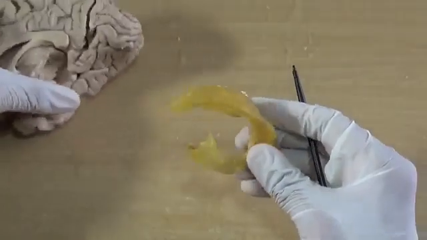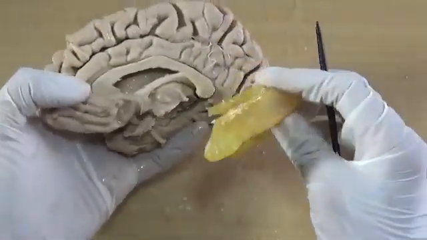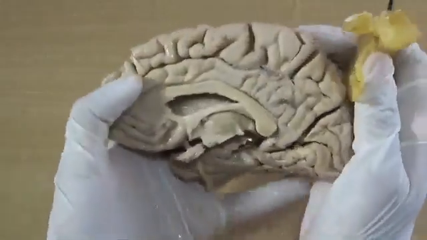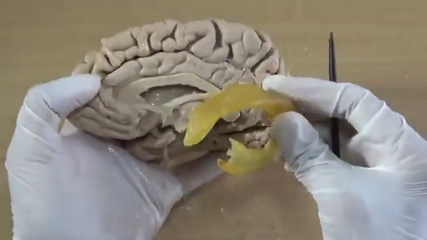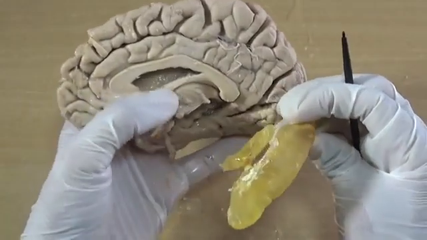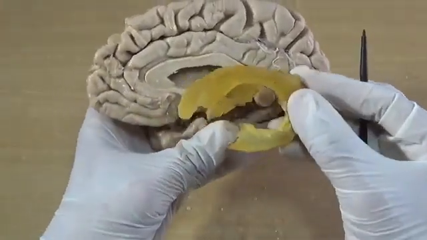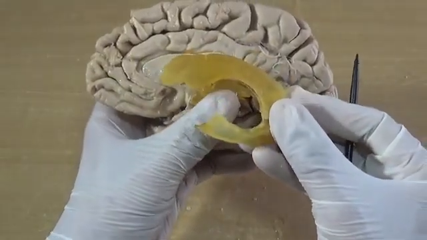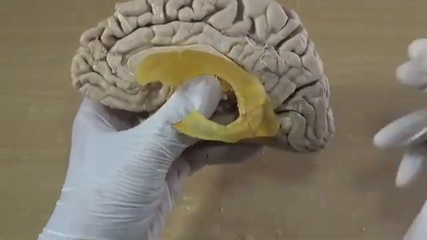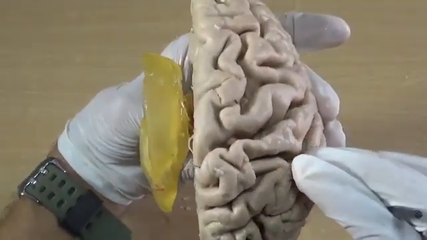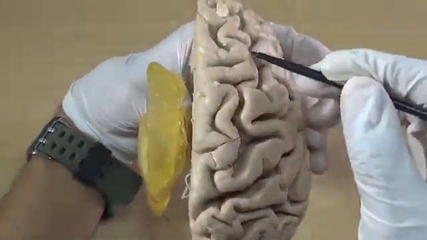Now if we correlate it with the section, this is the right cerebral hemisphere, and deep inside will be the right ventricular cavity, and this is the third ventricular cavity. So if we approximate these two together, see this, this is how the cavity will be inside.